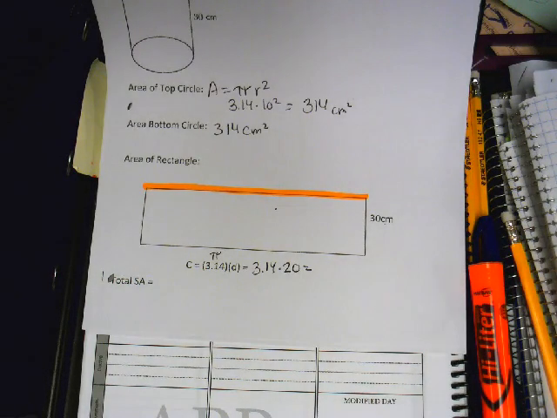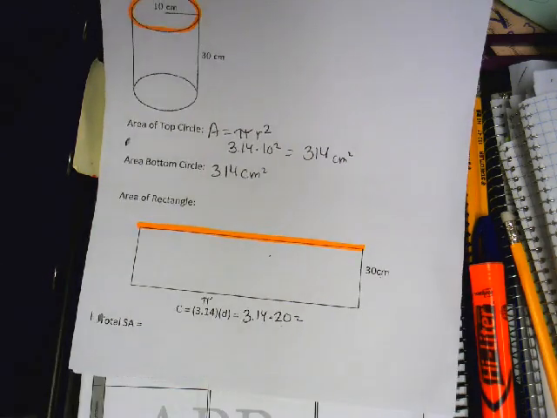Oh, that makes more sense. Oh, no, I did that. And then you can multiply that by 30? Yep. So 3.14 times 20. What is 3.14 times 20? I thought 1,880. Yeah, some of these answers are going to be crazy.